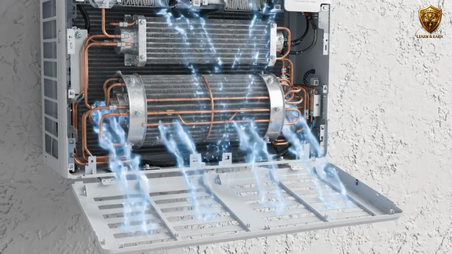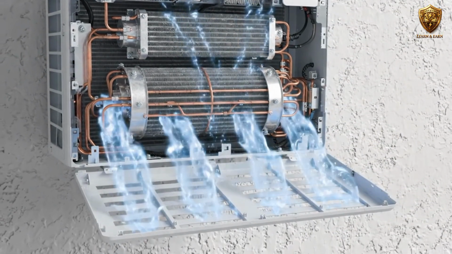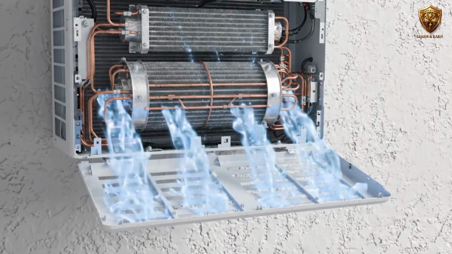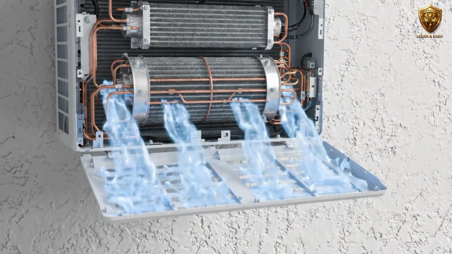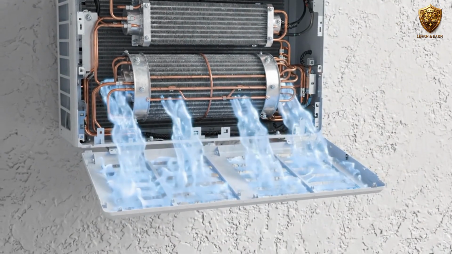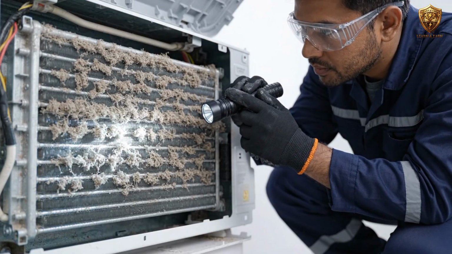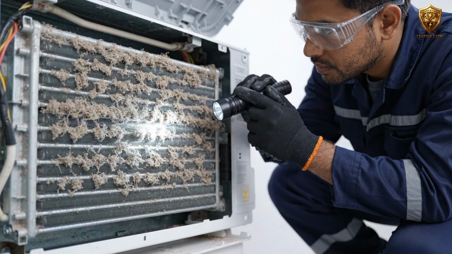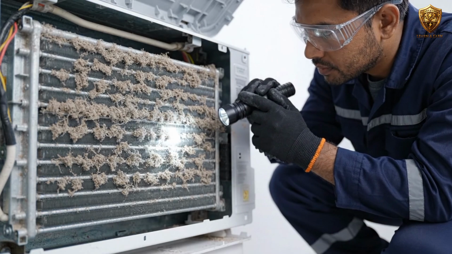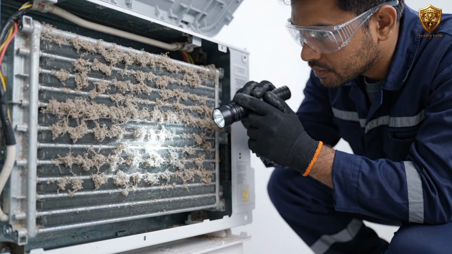Another important clue is ice. If the evaporator coil or suction line is heavily iced, do not simply remove the ice and continue operating the system. Ice is a symptom, not the root cause. Restricted airflow can cause the evaporator temperature to drop too low, but low refrigerant charge and other faults can also produce icing.